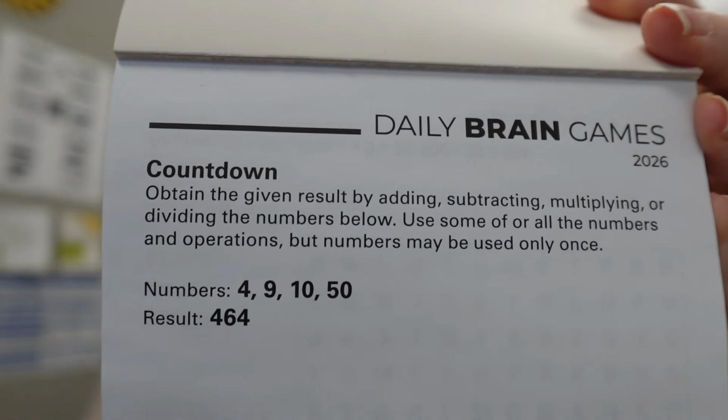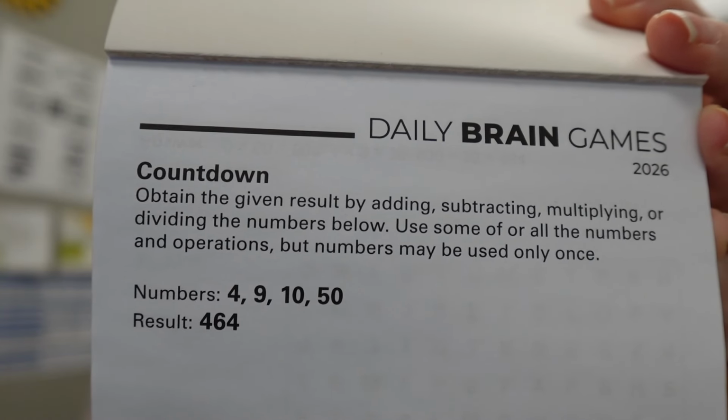It's Countdown. Obtain the given result by adding, subtracting, multiplying, or dividing the numbers below. You can use some or all of the numbers in operations, but numbers may be used only once. So using the numbers 4, 9, 10, and 50, I need to get 464. Let's see what I can come up with. 9 times 50 would give us 450, plus 10 is 460, plus 4 is 464.